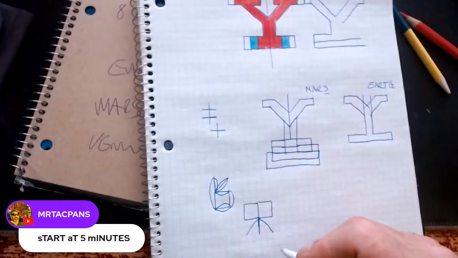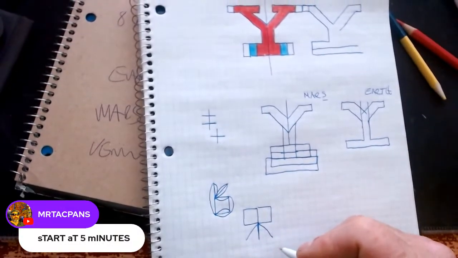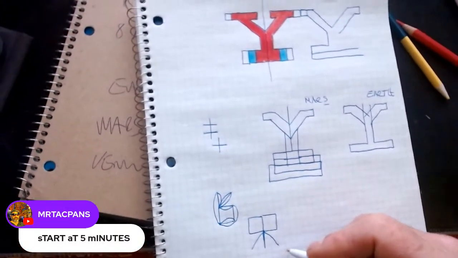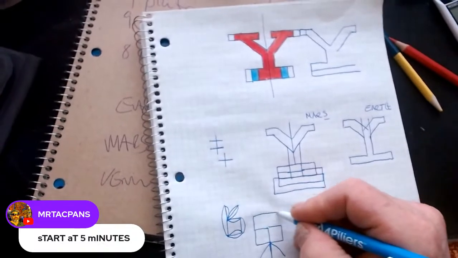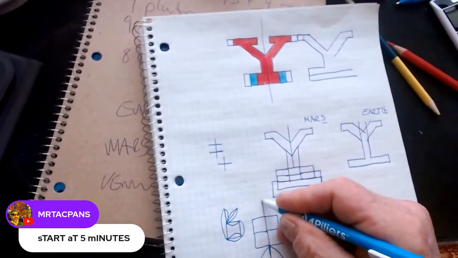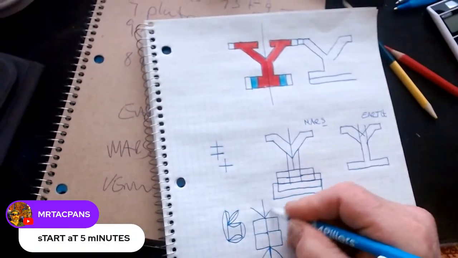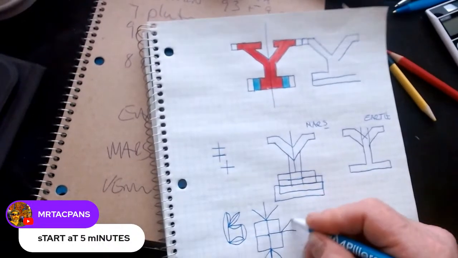Hold on a second. I've seen that before. I'm just trying to remember which way it goes. Right. And we can also see it as the TV antenna.